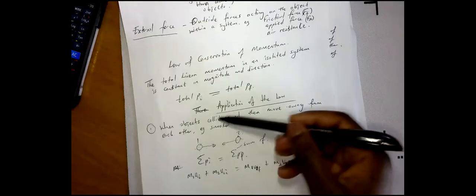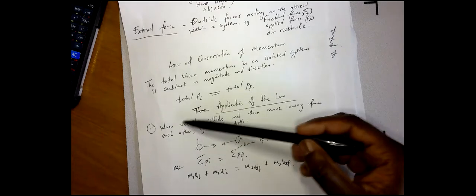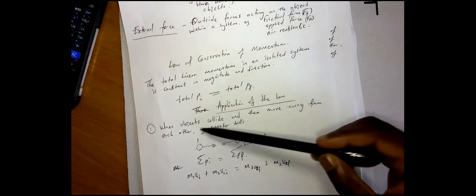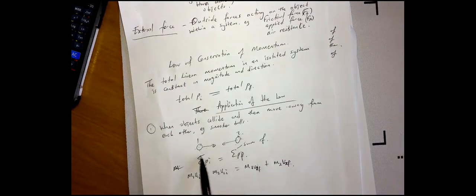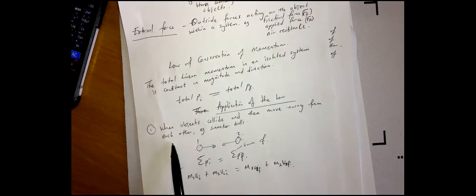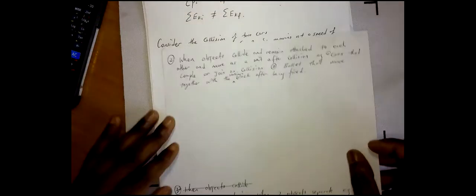Let's see some different scenarios here. This is the first scenario: when objects collide and then move away from each other, which is what normally happens, like snooker balls in the example I was giving. The objects are separate first, and after collision they also separate. Let's see the second scenario: when objects collide and remain attached to each other and move as a unit after collision. Like if cars collide, after colliding they attach to each other and move together.